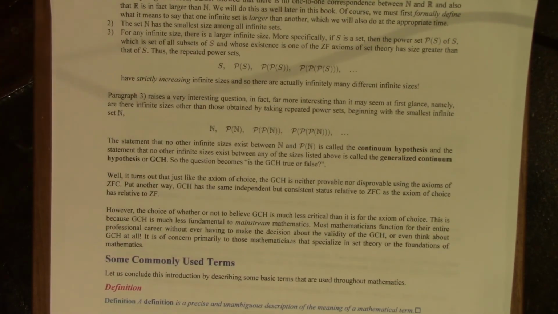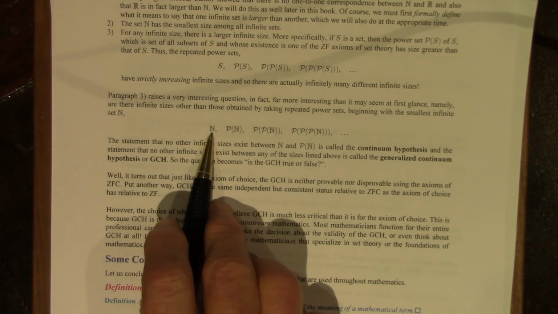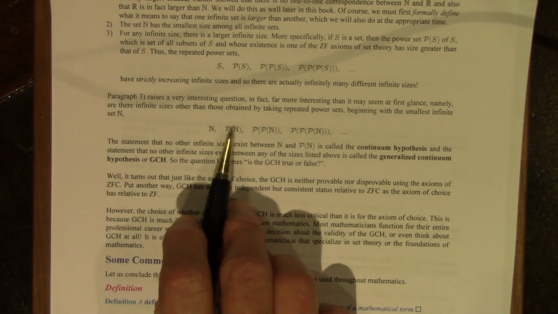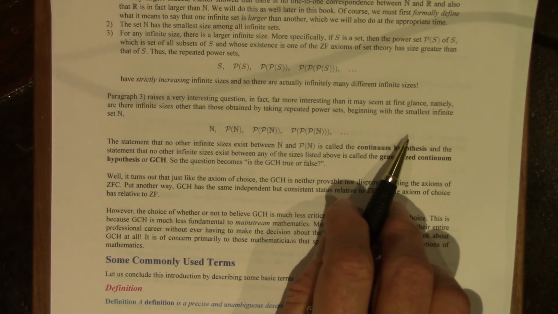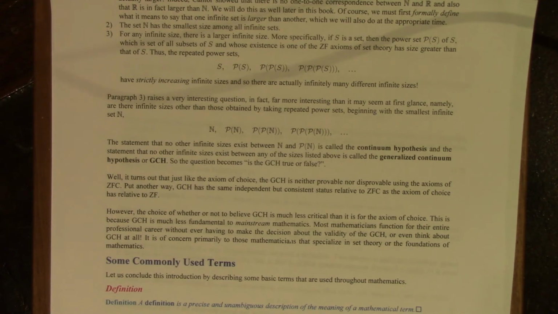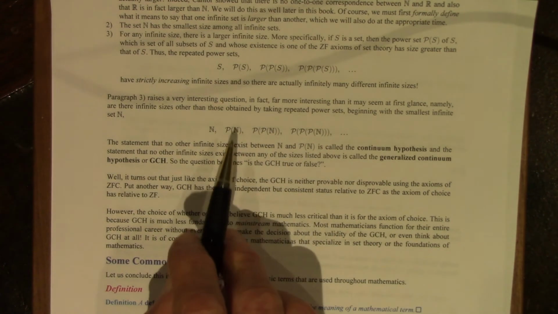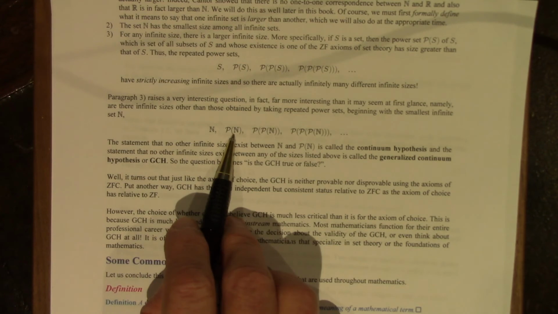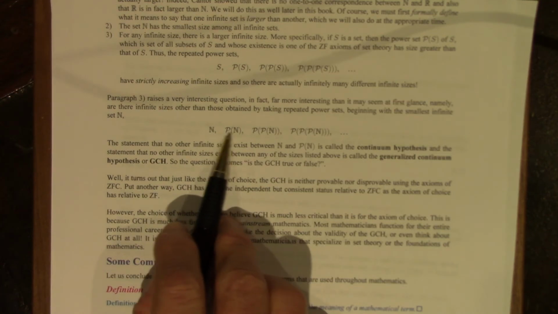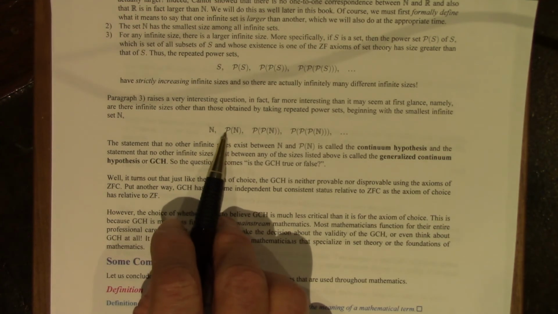This raised an interesting question. If we start with the smallest infinite size, represented by the natural numbers, and we form this sequence of power sets, we get increasingly bigger and bigger infinite sizes, infinite cardinal numbers. Do we get all the infinite sizes? Might there be an infinite size in between these two, the size of the natural numbers and the size of the power set of the natural numbers? The statement that there is no other infinite size in between these two is called the Continuum Hypothesis. And we'll talk more about that terminology later too.